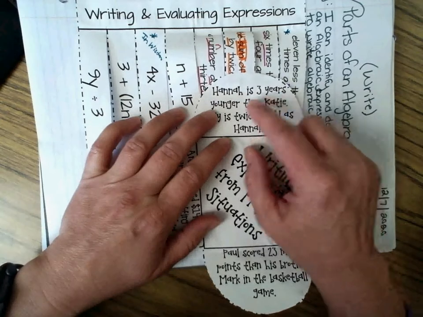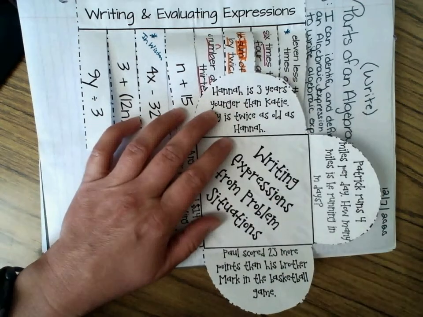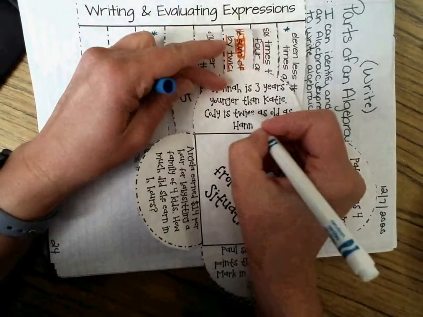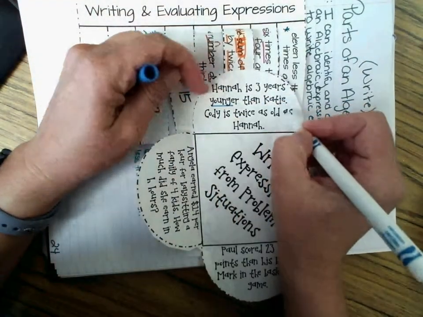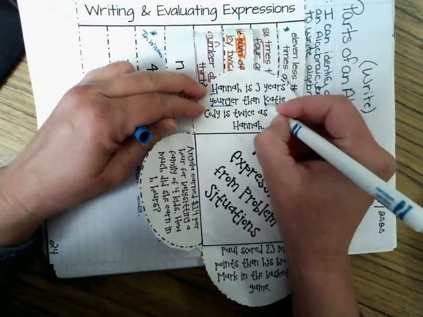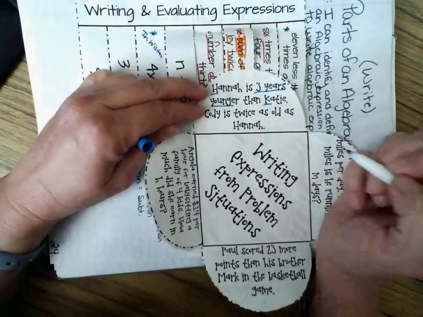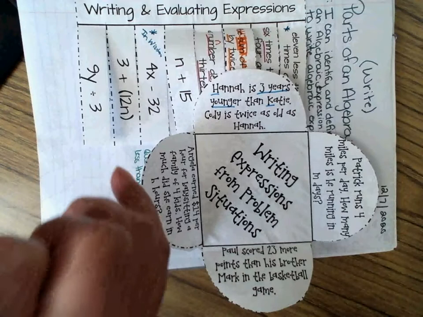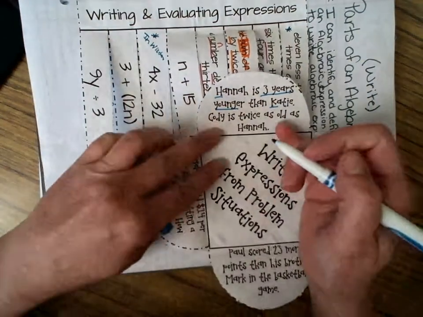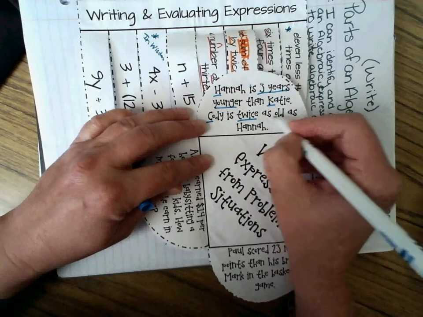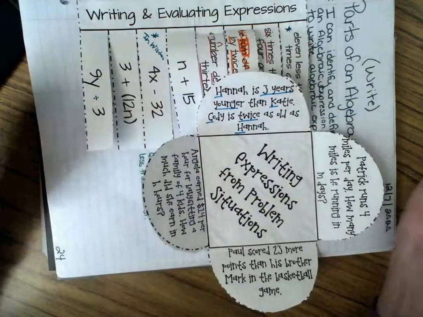It says, Hannah is 3 years younger, keyword younger, than Katie. Okay, so we've got Hannah, who's going to be H, Katie, who's going to be K. Got this 3 years, younger than, meaning less than. And then we have Cody, C, is twice as old as Hannah.